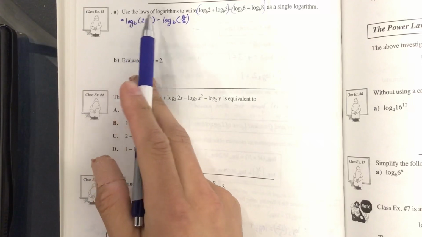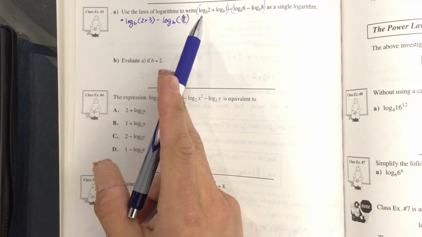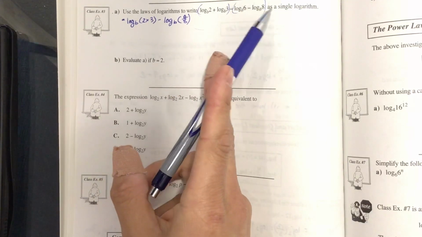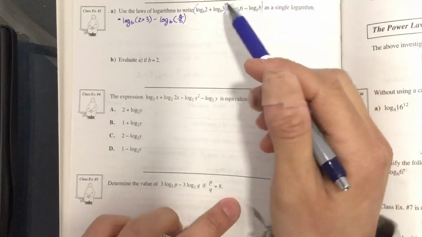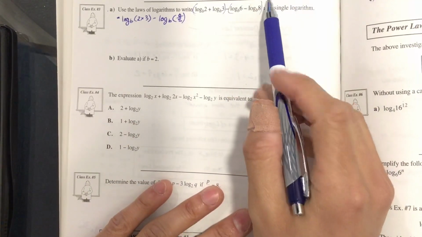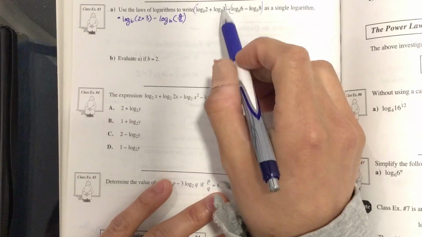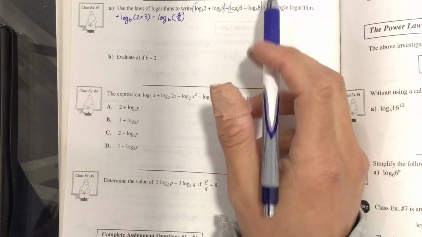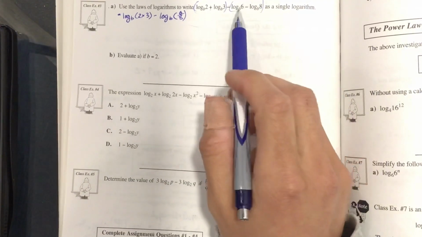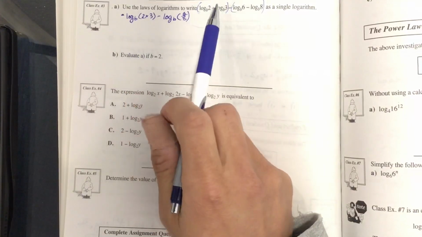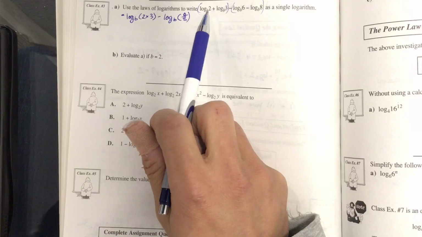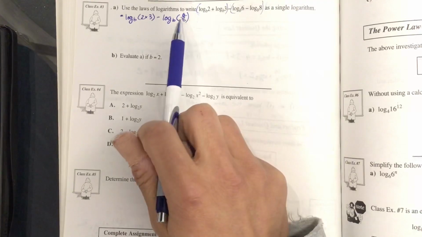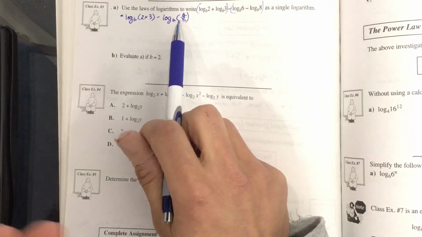Now with class example number 3, we want to use the laws of logarithms to write log b of 2 plus log b of 3 minus log b of 6 minus log b of 8 as a single logarithm. Now, if you notice in this example, there are no brackets. If we were to insert brackets, like the above example, which had brackets to begin with, what you'll find is you'll end up with something like this. And simplifying it into log b of 2 plus log b of 3, and then subtracting log b of 6 minus log b of 8, this is how you would start the question.